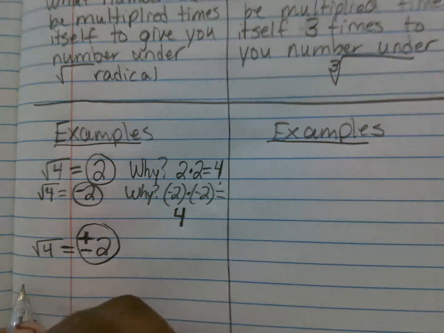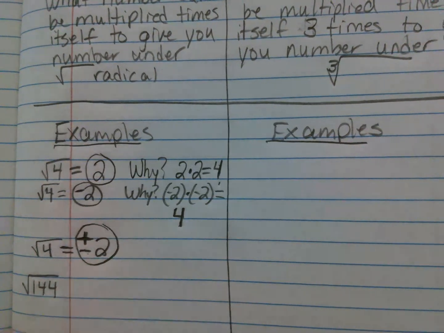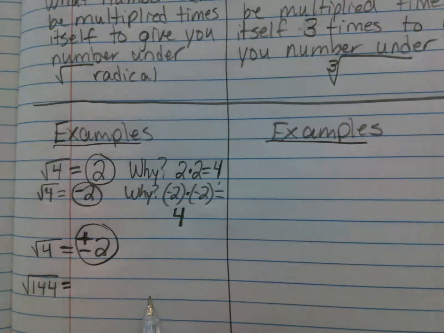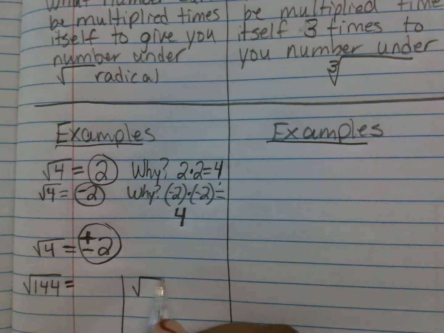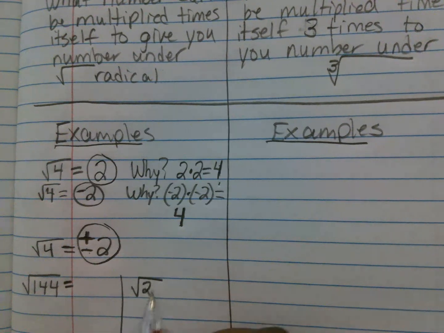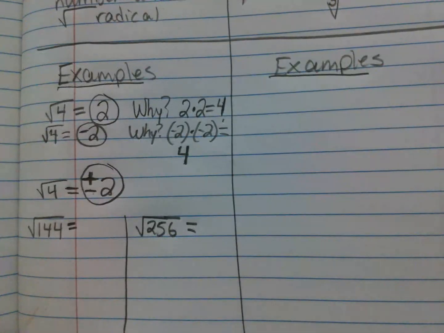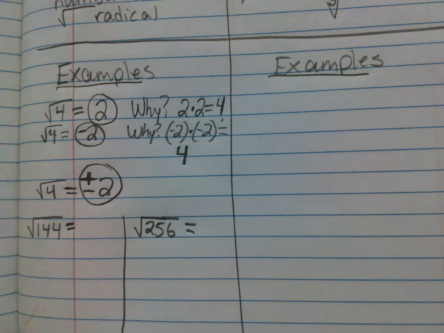Try this one on your own. Try these two. We've got square root of 144. Try that. Don't say it out loud, okay, y'all? And then also do square root of 256. Okay? Do those two. Pause for the calls. Are we ready to respond? Raise your hand if you are. If not, that's okay. Christian?